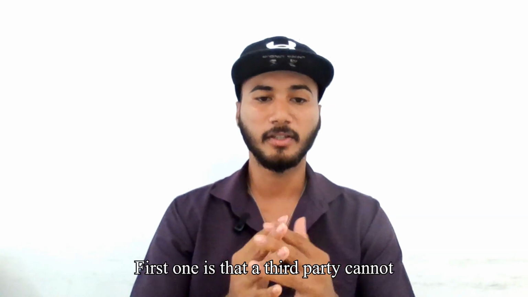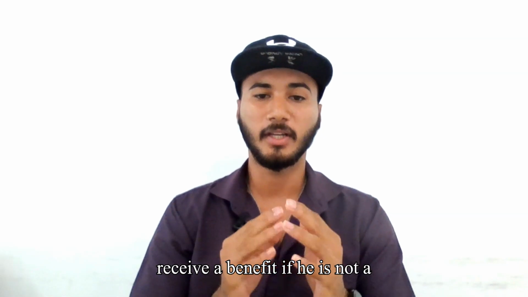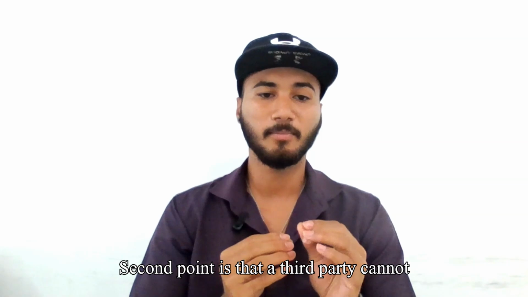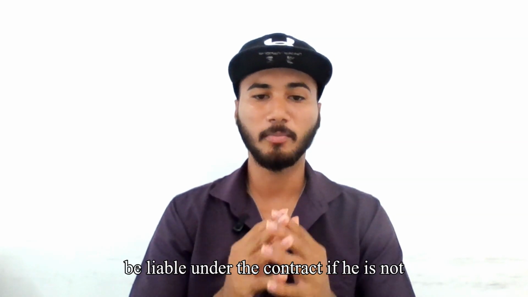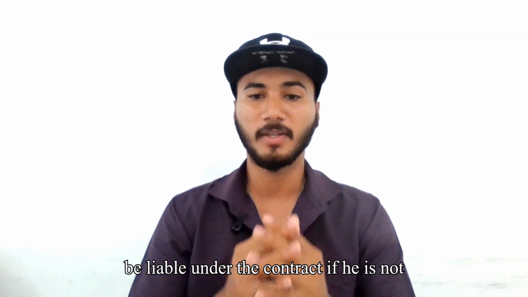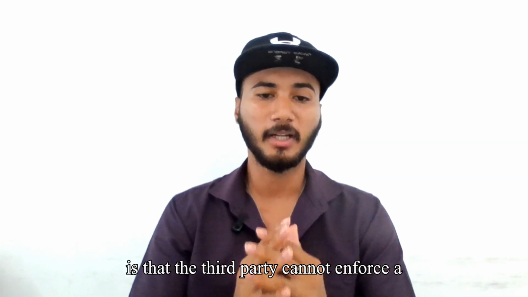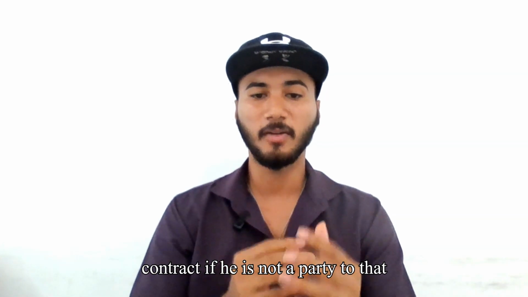First, a third party cannot receive a benefit if he is not a party to that contract. The second point is that a third party cannot be liable under the contract if he is not a party to that contract. The third point is that a third party cannot enforce a contract if he is not a party to that contract.